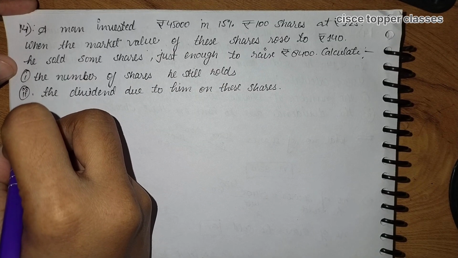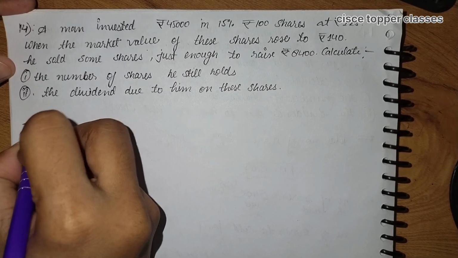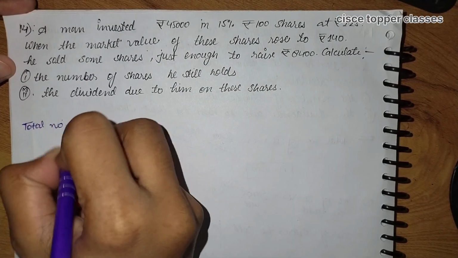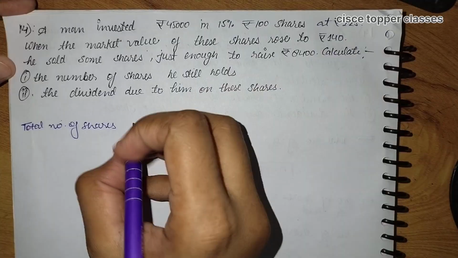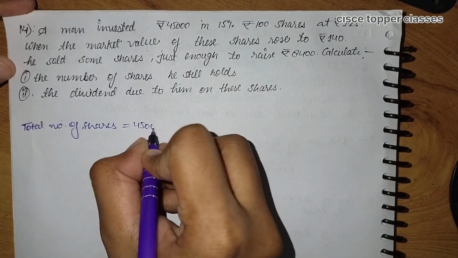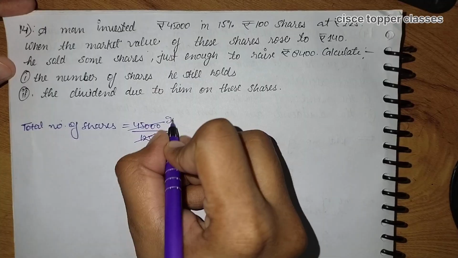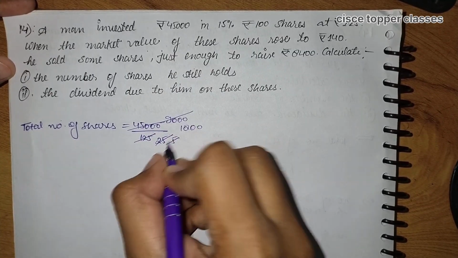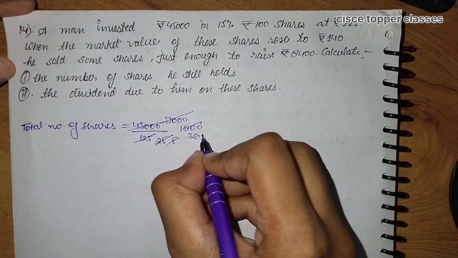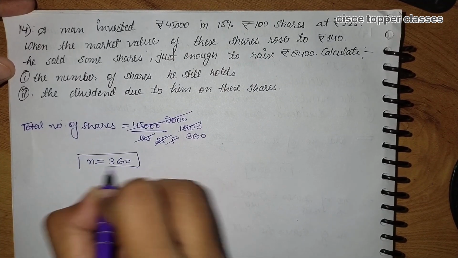So for finding the number of shares after selling, firstly we will find the total number of shares. Total number of shares we can find from the investment, 45,000 divided by 125. On solving, this will be 360. Means total number of shares is 360 in this question.